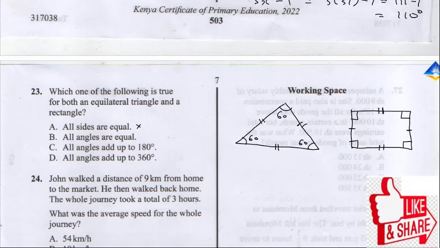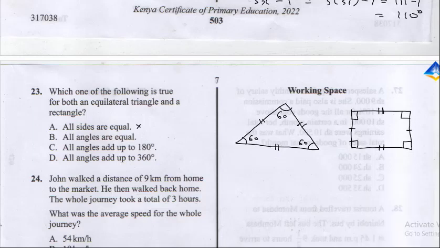All angles are equal. Now let's check. 60 is equal to 60 is equal to 60. This is equal to 90, 90, 90, 90. So this is correct. Let's test for others. It says all angles add up to 180. Yes, the sum of angles here is 180. The sum of angles here is 360 degrees. So this is wrong. All angles add up to 360. So this one does not add up to 360. So this is wrong. So our correct answer here is going to be B.